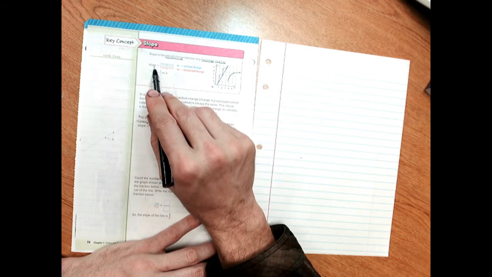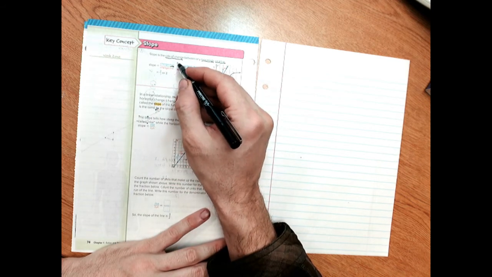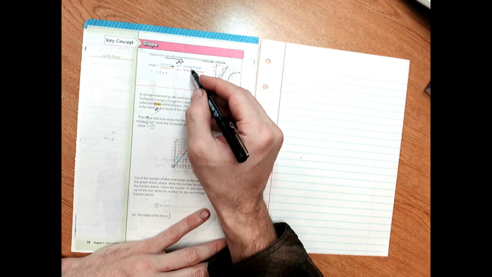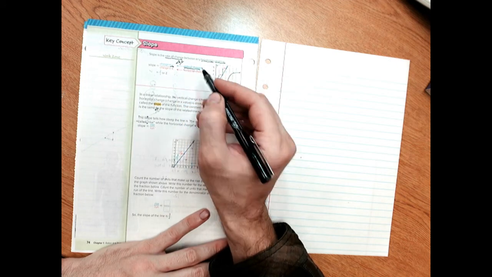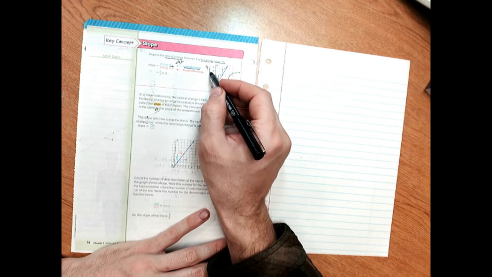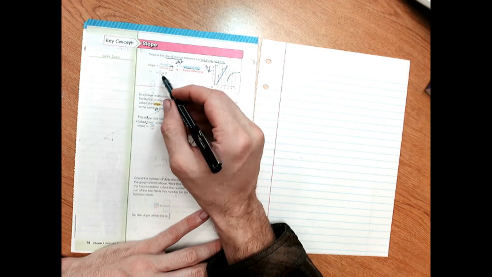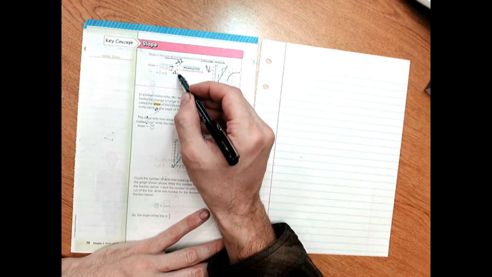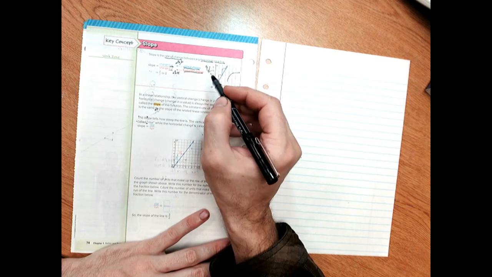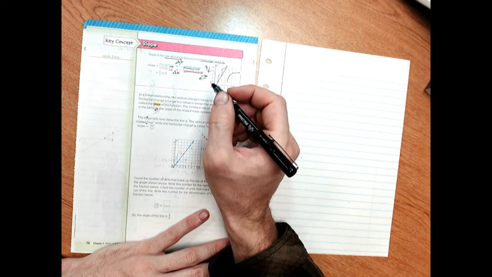Anyway, slope. Change in y, which I will be writing as delta y. That is how much vertical change, that's how much it goes up or down, over change in x, which again, I am writing as delta x. That is our horizontal change, how much it goes back or forward.